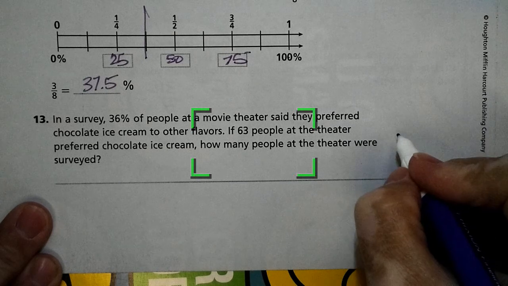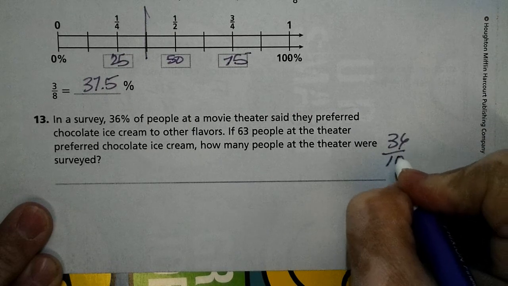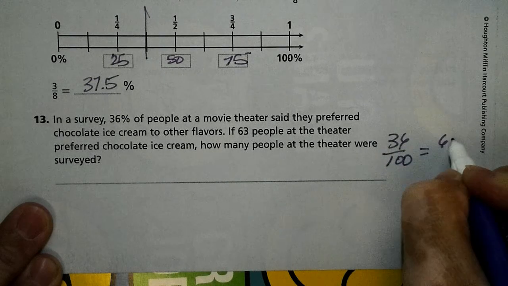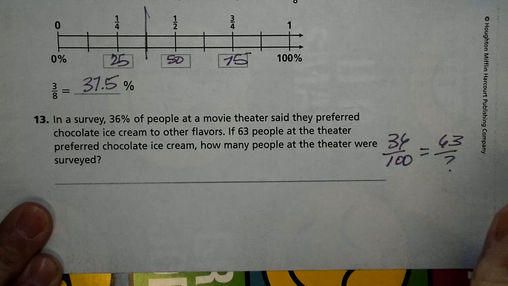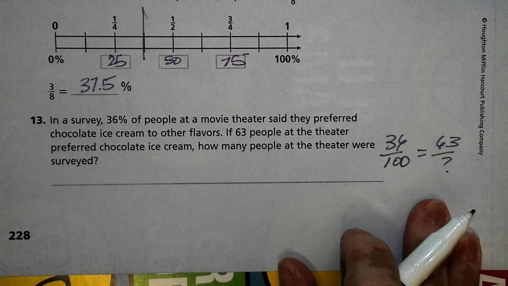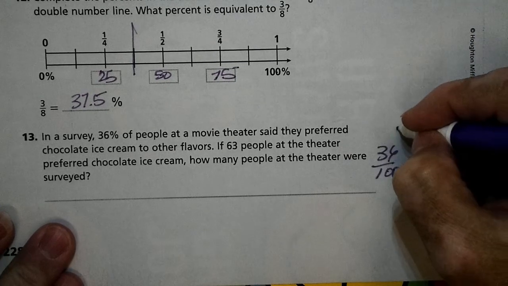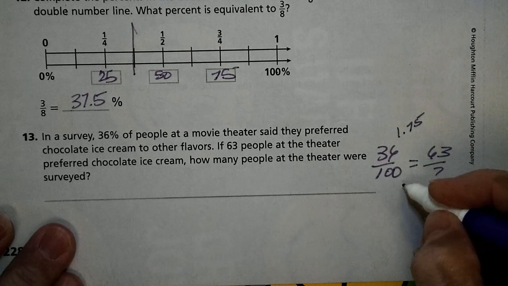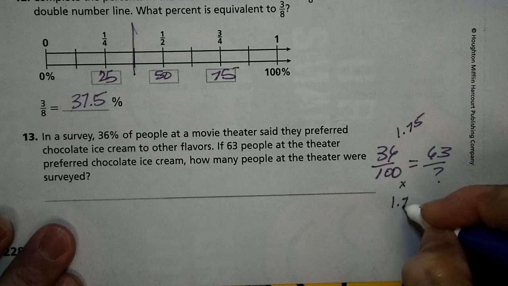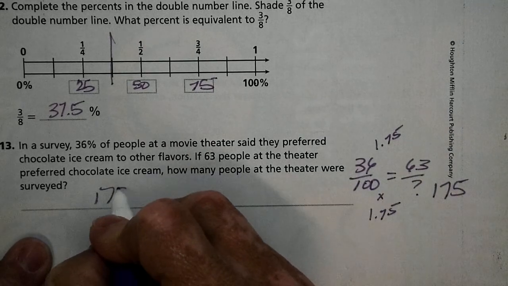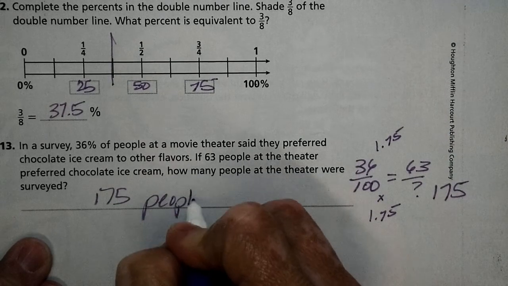All right, and the last one would be 36 over 100. We want to know the total. So this is my question mark. So 63 divided by 36 is 1.75. So 100 times 1.75 is 175 people.